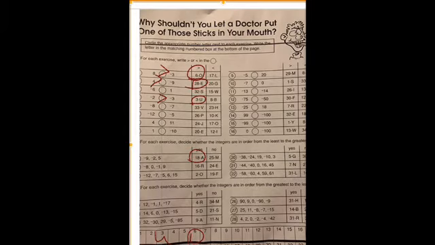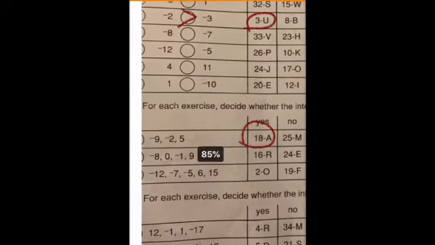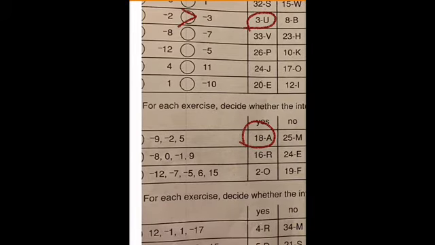Okay, but now let's look at the next one. Is that how the number line goes? -8, 0, then back to -1, then 9? No, it is not. They're not in order from least to greatest. So 24 gets an E.